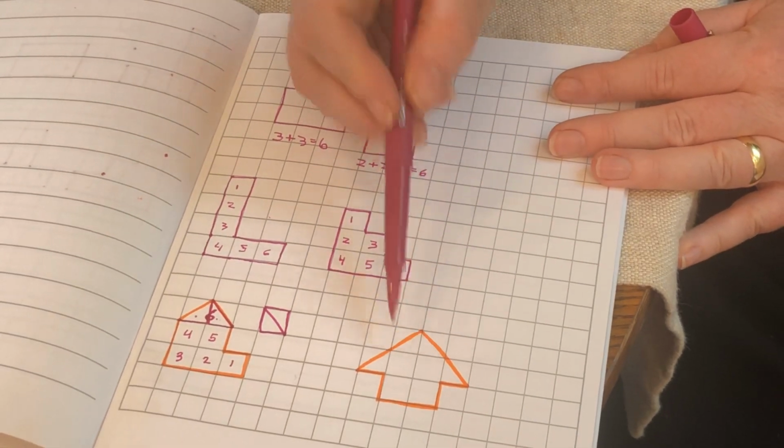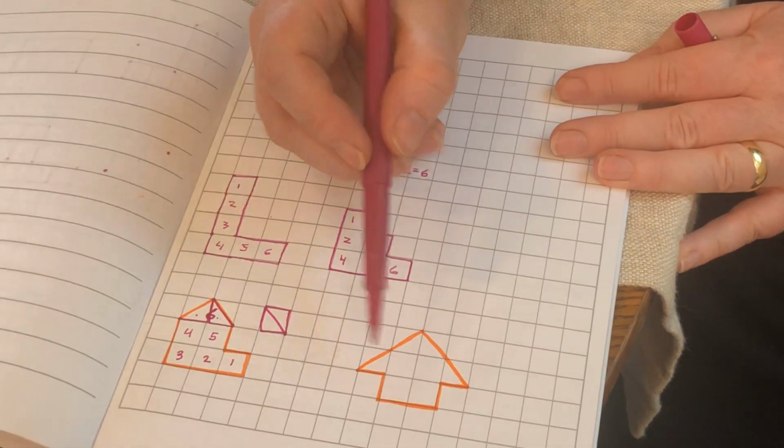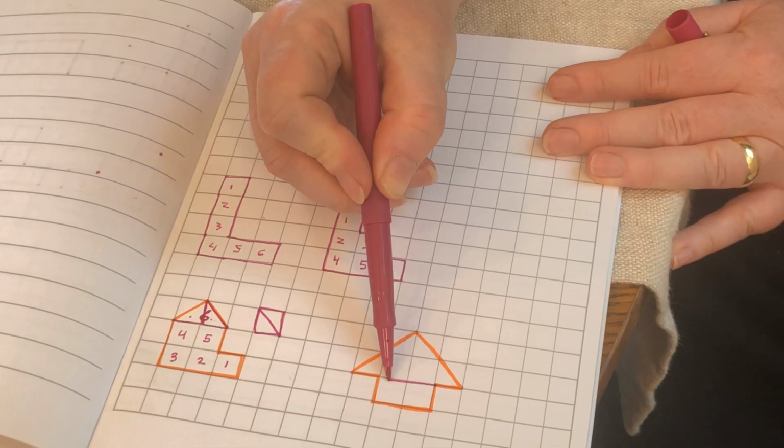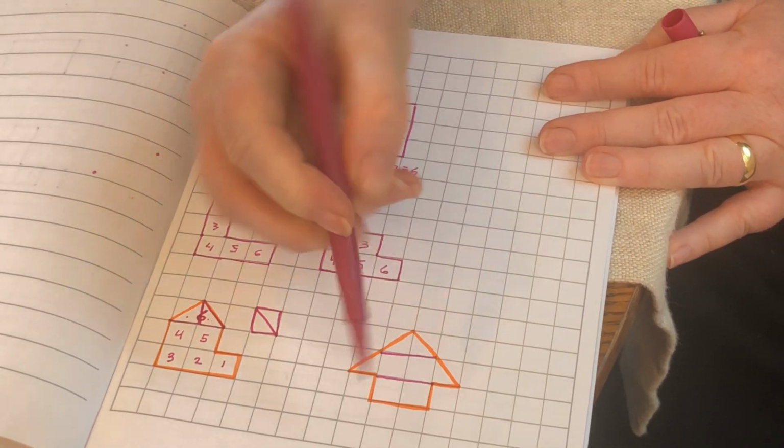Now look at this one. It kind of looks like a little house or an arrow. I'm just going to draw some lines in so we can see really clearly where the squares are.